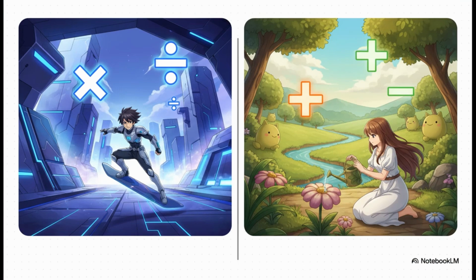And here they are. World 1 is for multiplying and dividing. World 2 is for adding and subtracting. The absolute biggest mistake people make is trying to use the rules from one world in the other. Keep them separate in your mind, and I promise you, you've already won half the battle.